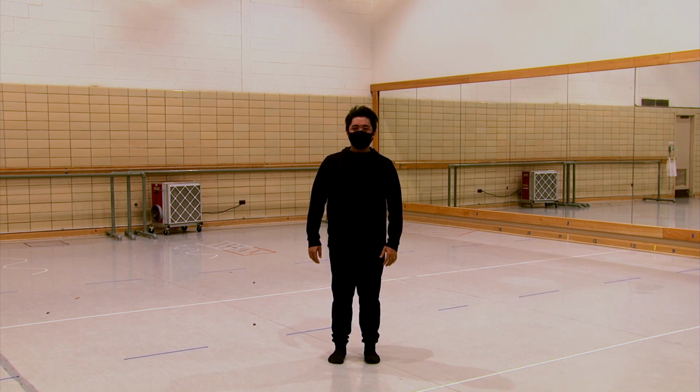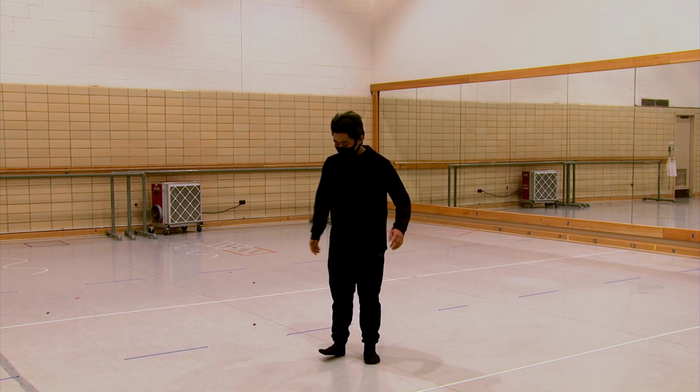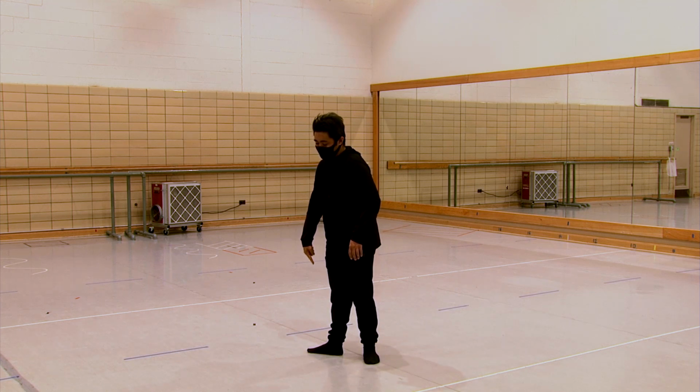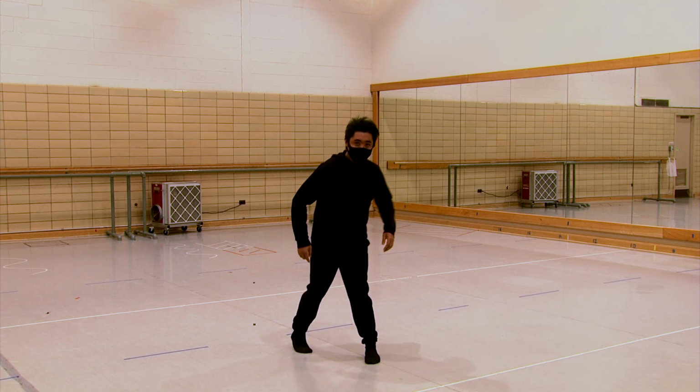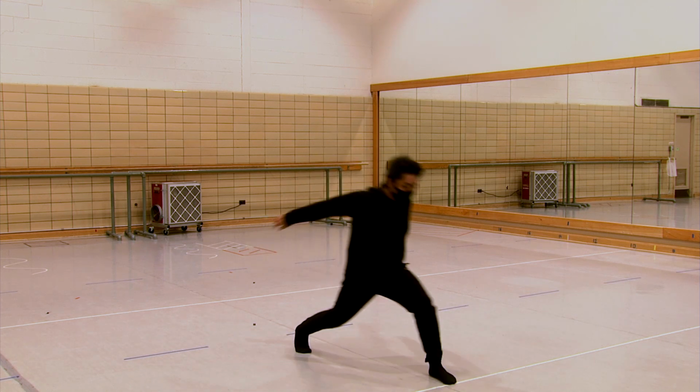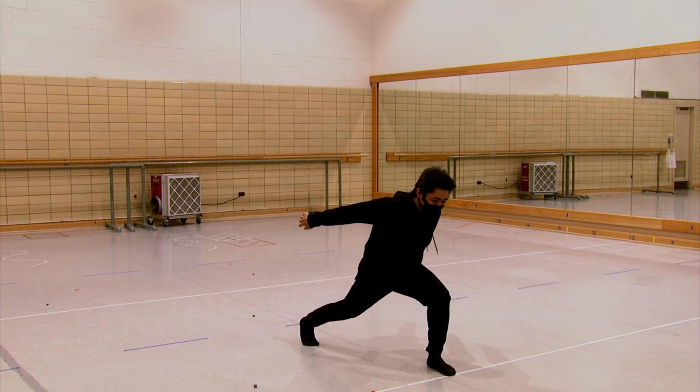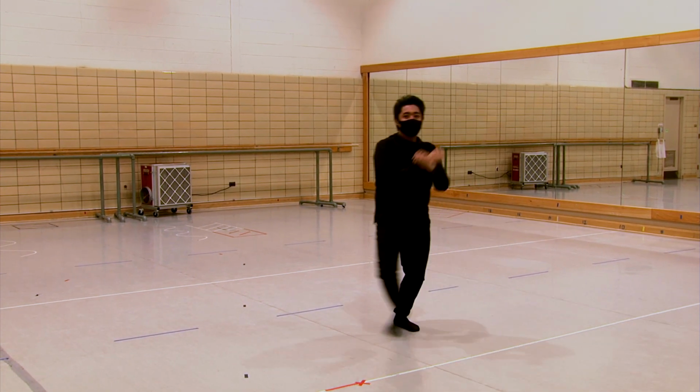All right, so our next combination starts like this. Starting in parallel, we're going to start with the right foot. We're going to rotate out, then we're going to leave the ball of the foot where it is, and then rotate in on it. From here, we're going to shift and fall onto that foot. From here, I'm going to go cut, ball, change.